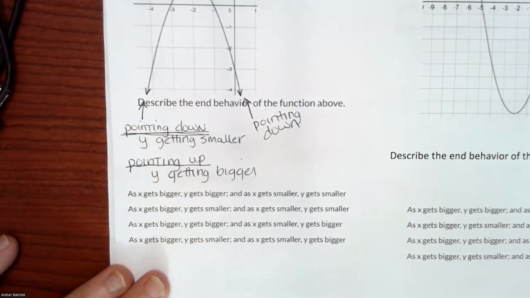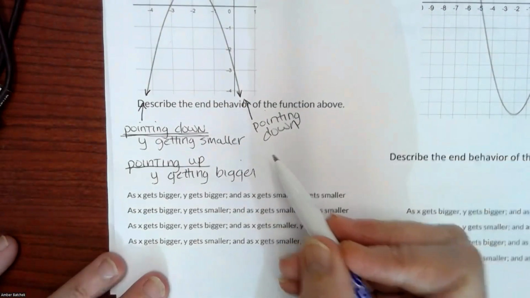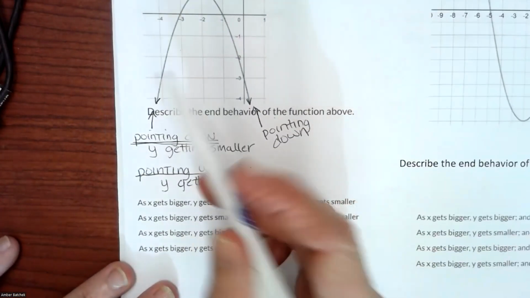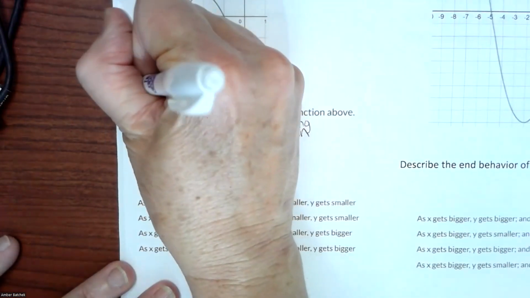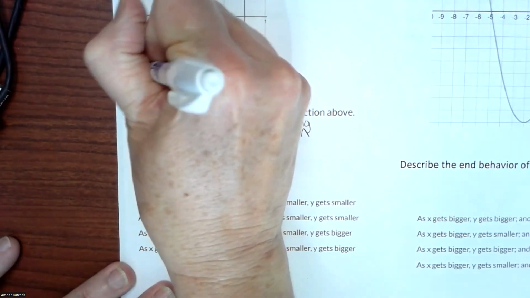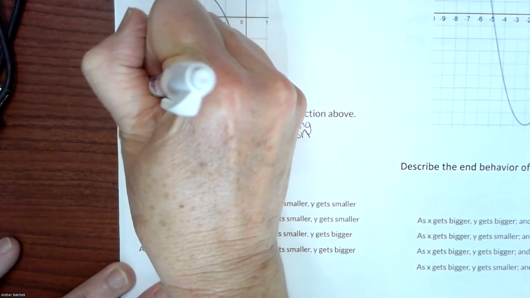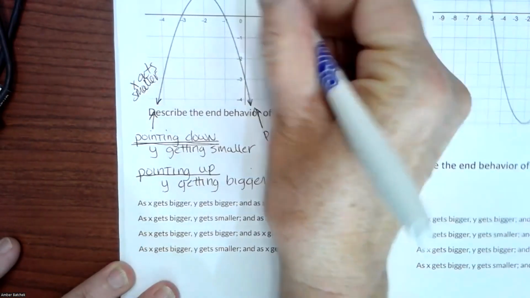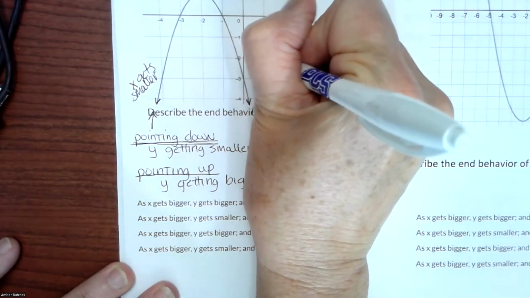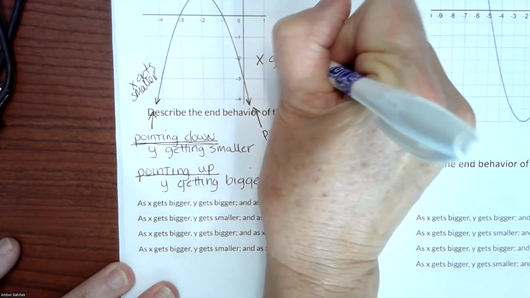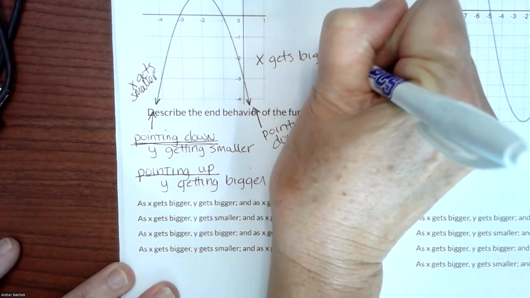So how do we say that? Well, the left side of the graph is where x gets smaller, and the right side of the graph is always where x gets bigger. Now, y'all, that's always.